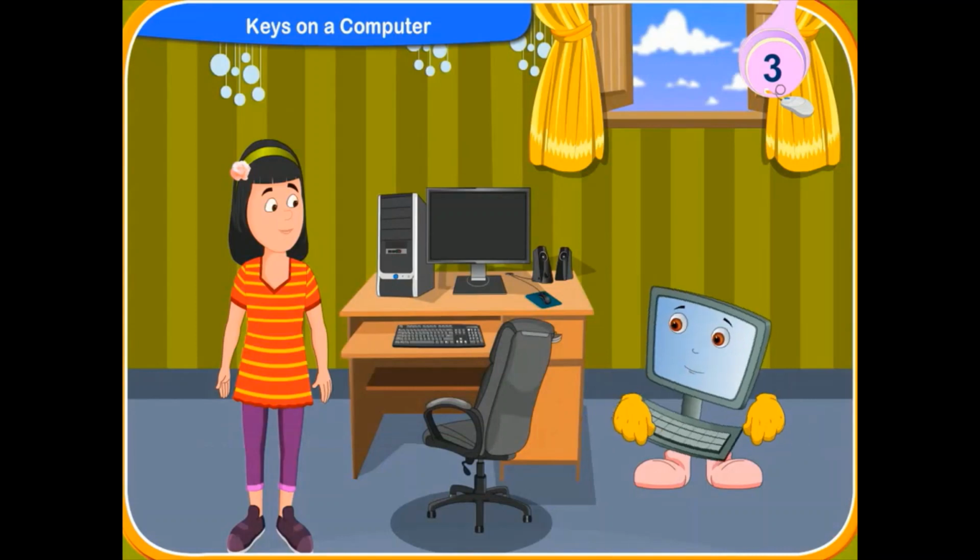Now I guess that you know about all the different types of keys on the keyboard.